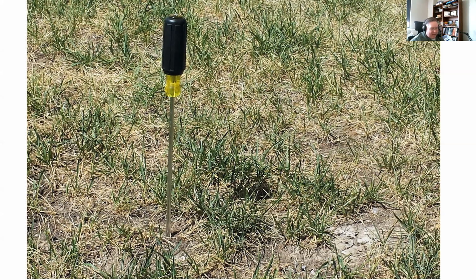And so a day after you've irrigated, you should be able to push that screwdriver in about 6 inches to a foot. So this is my first indication. If the soil is really dry, is brown, it's probably because of just irrigation problems.